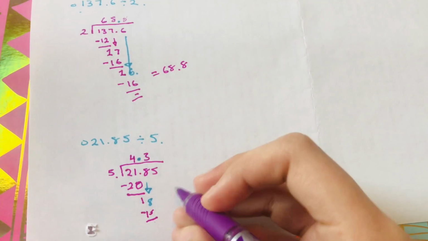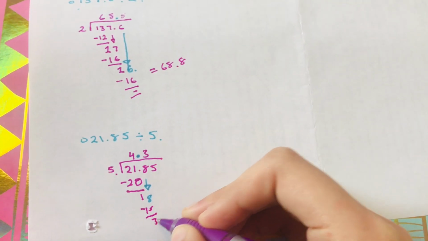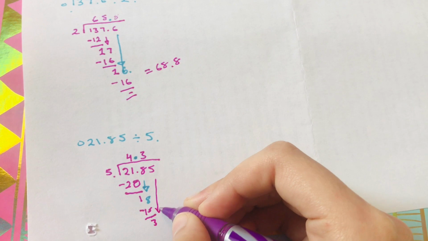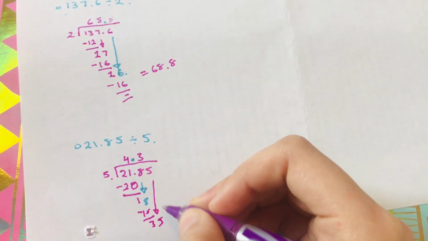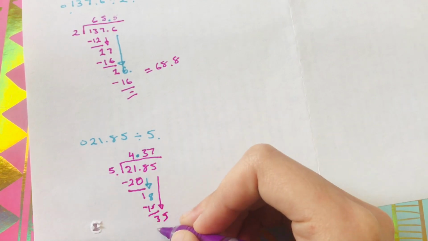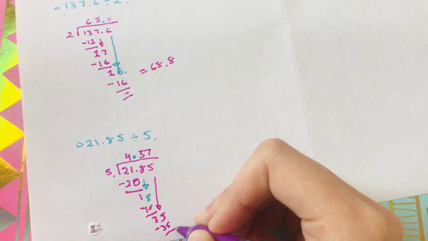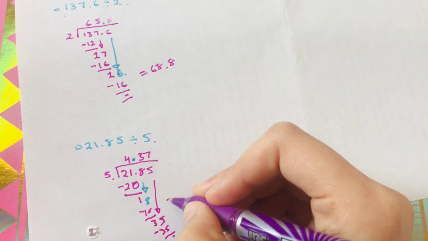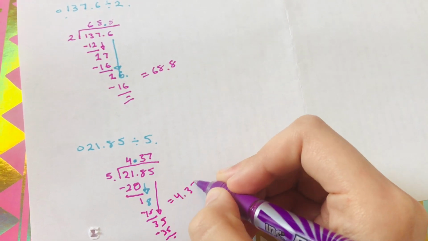The remainder is 3. You bring down 5. 35 divided by 5 is 7. 7 times 5 is 35. You're left with 0. So the answer is 4.37.